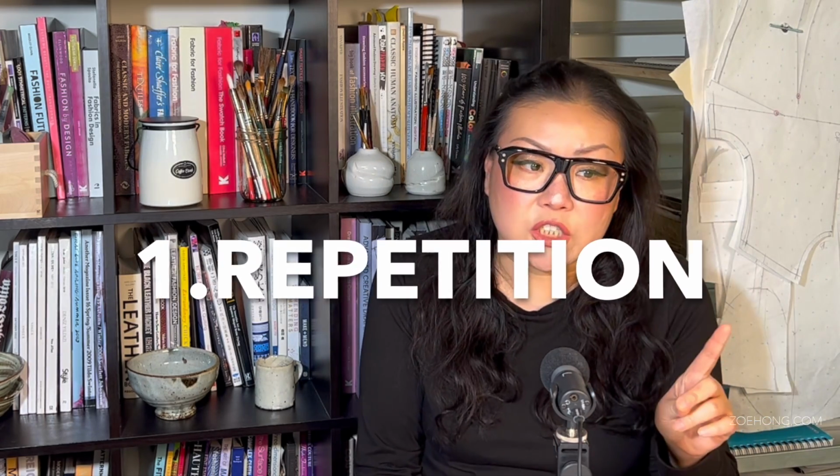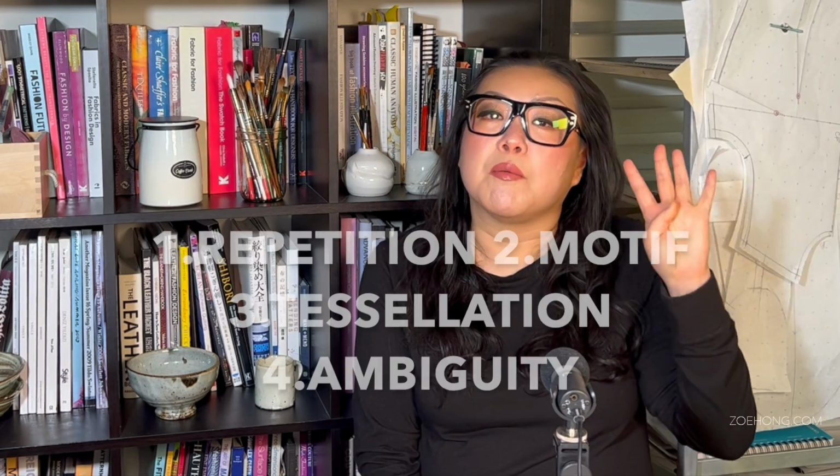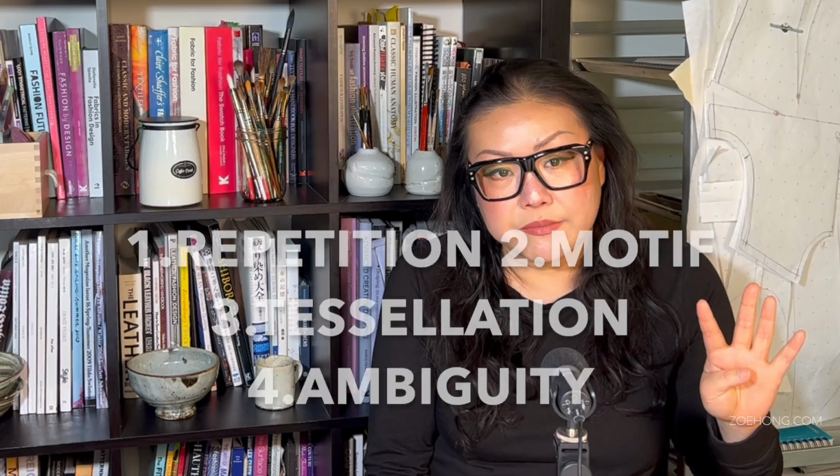But today, let's deep dive into how we can take repetition, the 4 different types of repetition, and how we can beautifully apply it to fashion design. There are 4 types of repetition, and I'm going to illustrate those 4 types using pictures of beautiful McQueen garments. Number 1, repetition. Number 2, motif. Number 3, tessellation. And number 4, ambiguity.